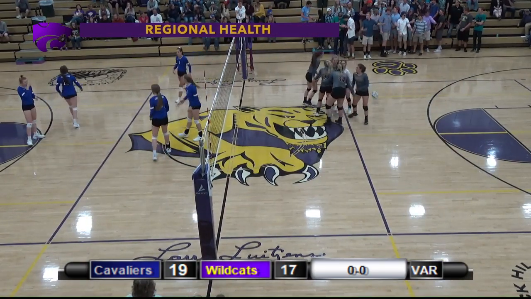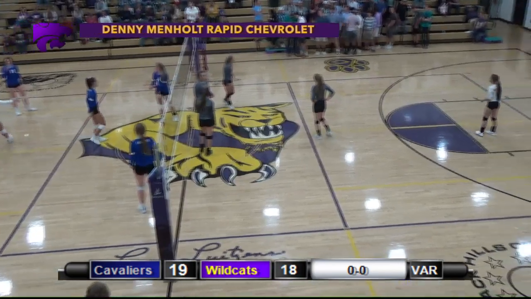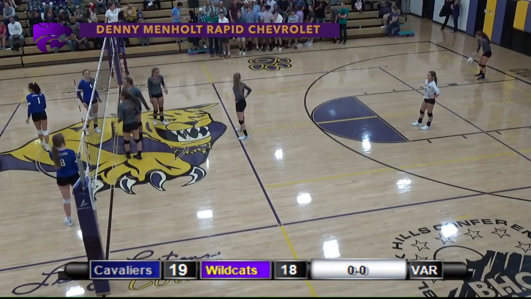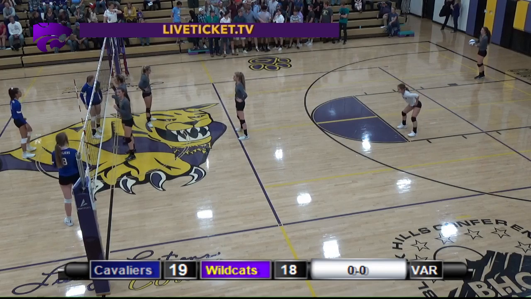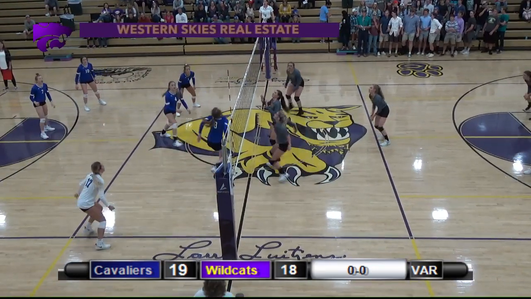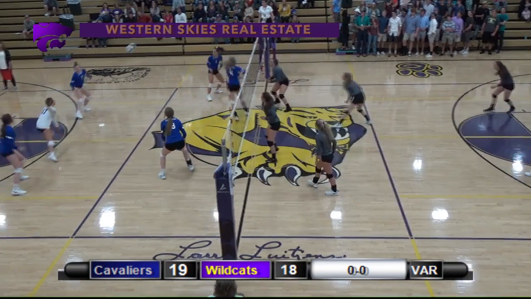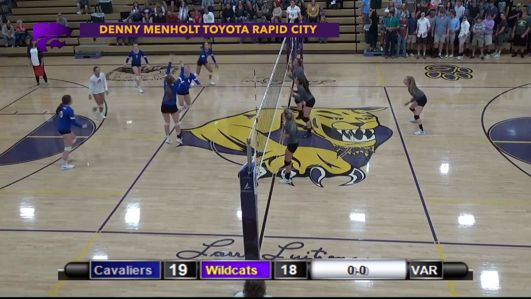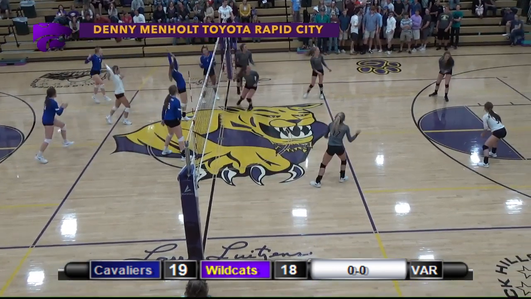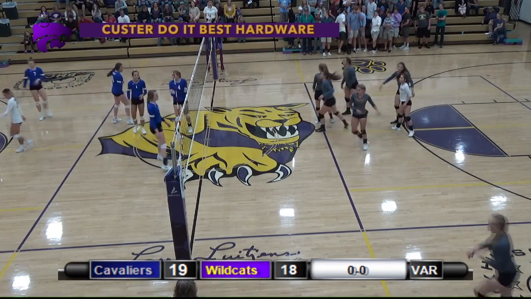And it's into the net. Short serve, dig. And Wildcats get a little hit there. Benson with another kill. That makes 6 for this game.